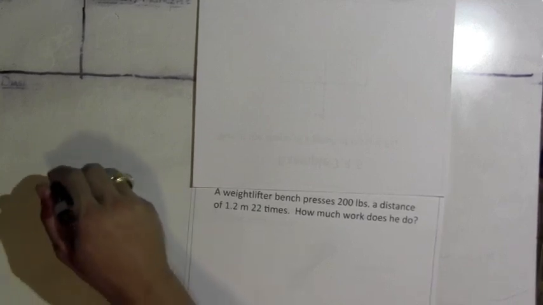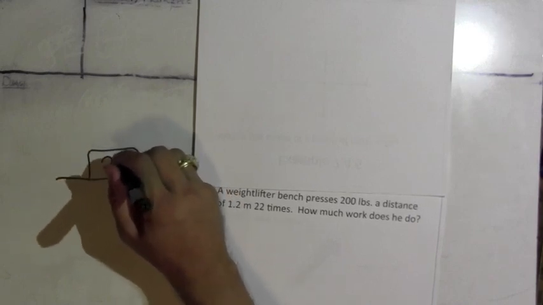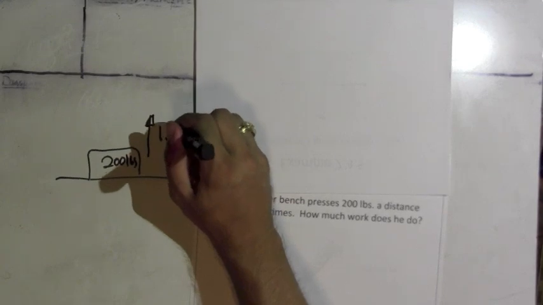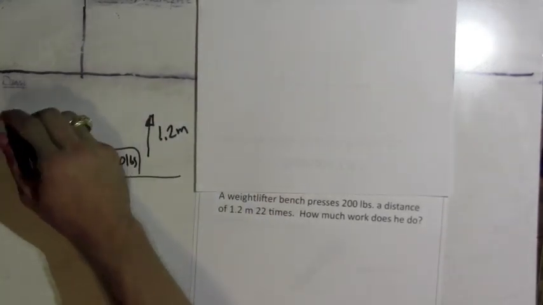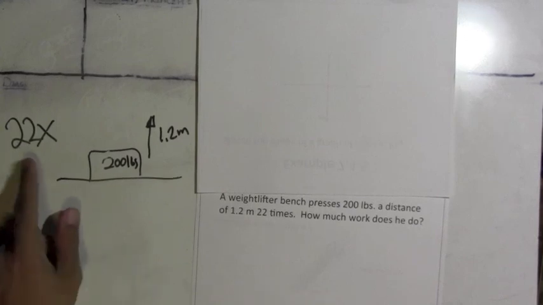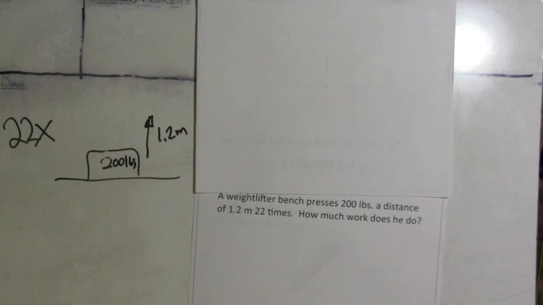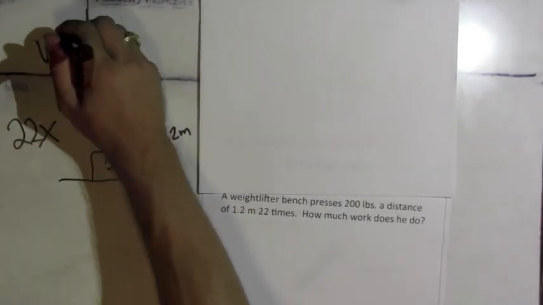All right, this question says a weightlifter bench presses 200 pounds, a distance of 1.2 meters, 22 times. How much work does he do? So they are lifting a weight that is 200 pounds, and they lifted a total distance of 1.2 meters. Now they do that 22 times. So whatever we determine is the work for one time, we have to multiply it by 22 because that's how many times they're doing it. Now the question says, how much work does he do?